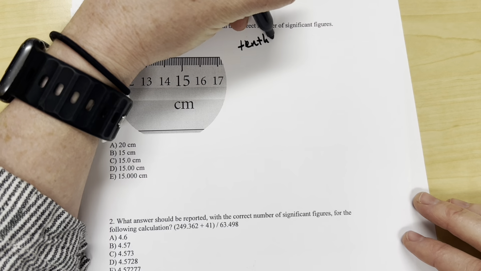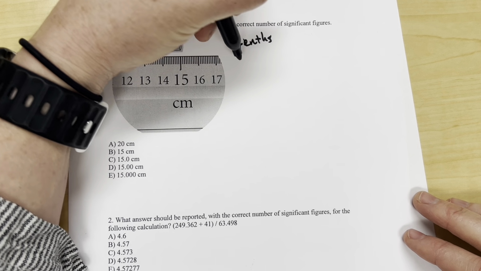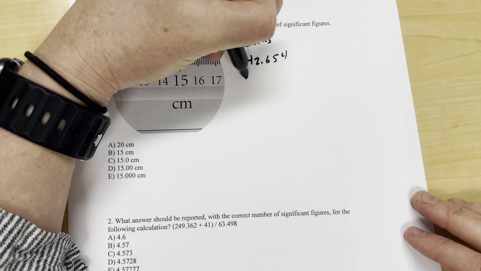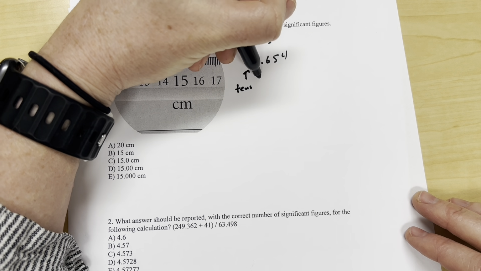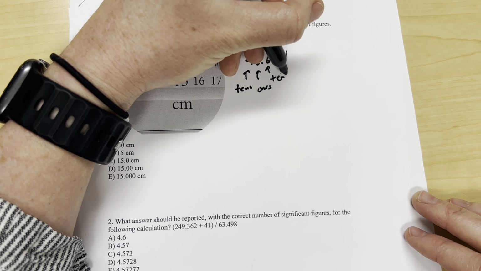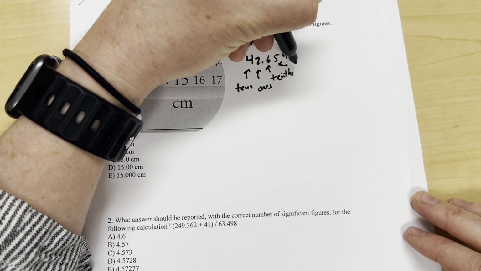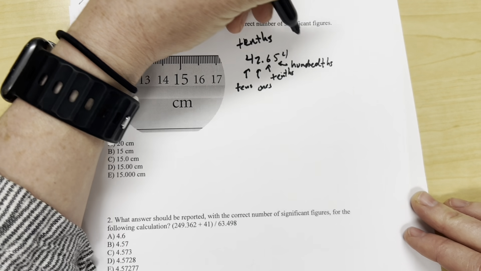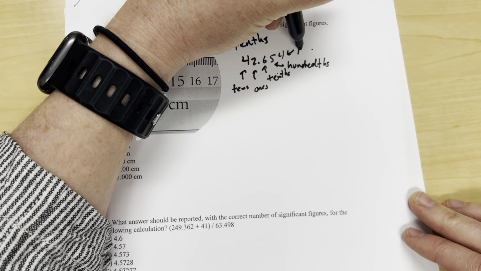Now if you remember, we said if you have a number like 42.654, this is the tens, this is the ones, this is the tenths, this is the hundredths, and this is the thousandths.